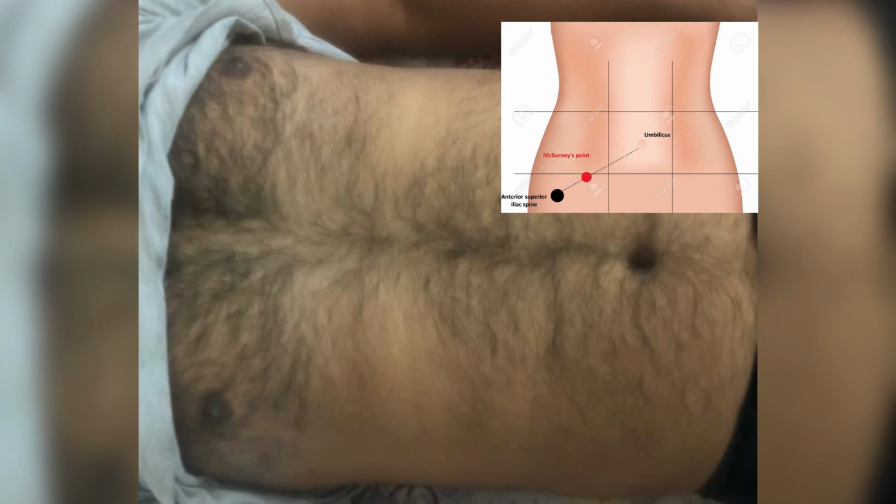Palpate carefully for an area of local tenderness called McBurney's point, which lies 2 cm from the anterior superior spine of the ilium on the line drawn to the umbilicus.